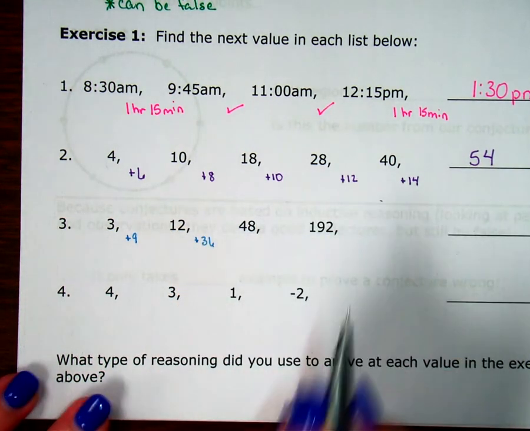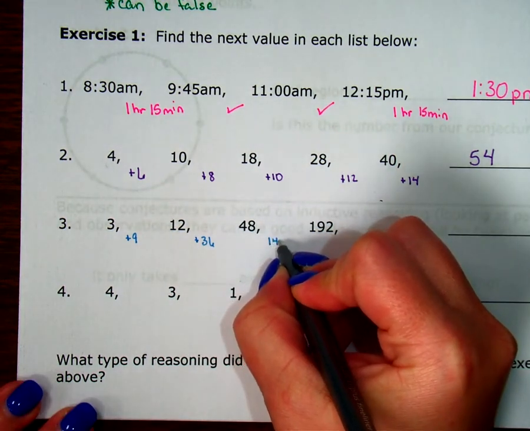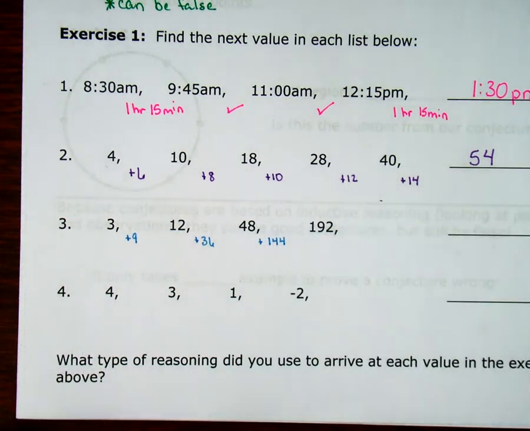From 48 to 192 is a difference of 144. So let's see. Those are really strange. From 36 to 9, 36 minus 9 is 27. 144 minus 36 is 108.